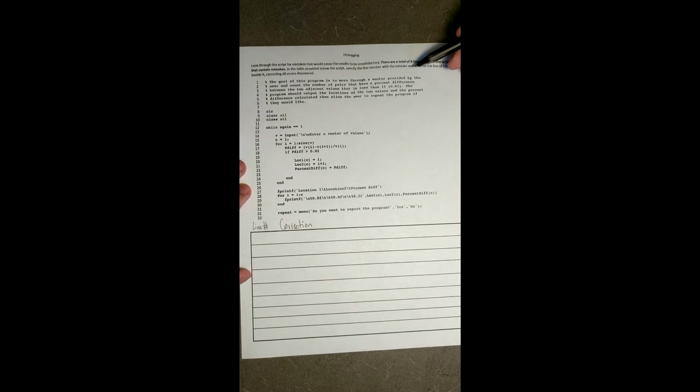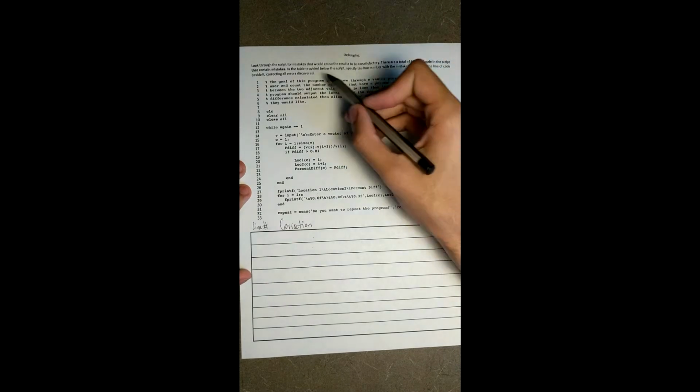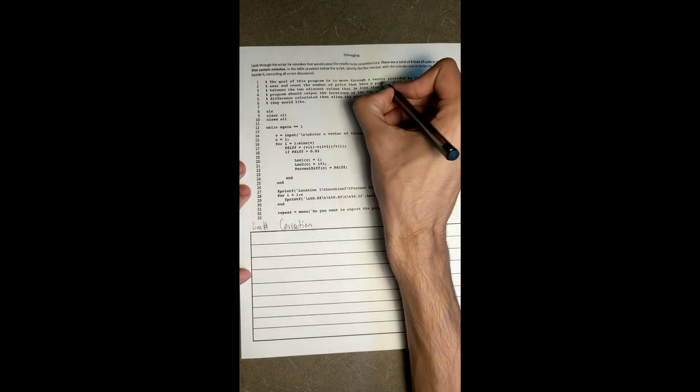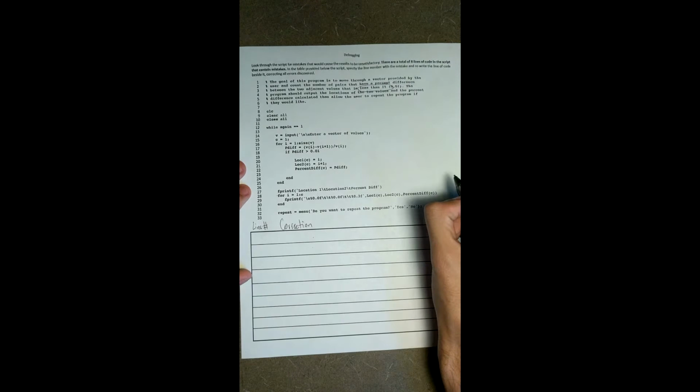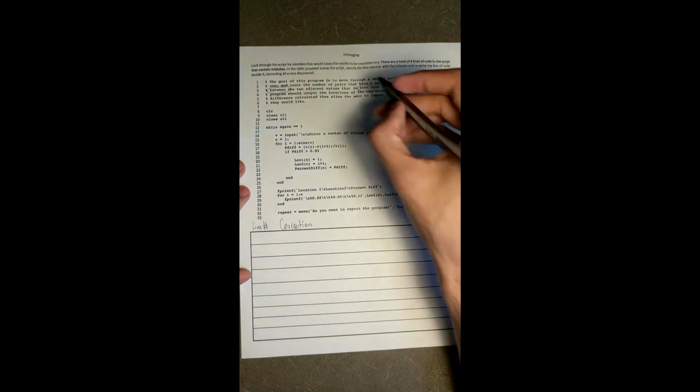With another video. So the goal of this program is to move through a vector provided by the user and count the number of pairs that have a percent difference between the two adjacent values that is less than 1%. So that's a comparison. The program should output the locations of the two values and the percent difference calculated, then allow the user to repeat the program if they would like.